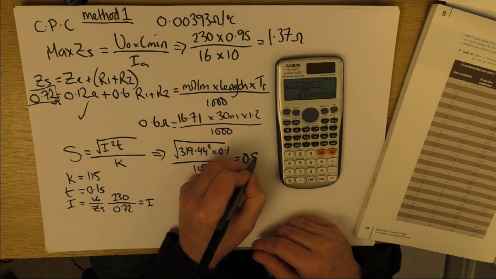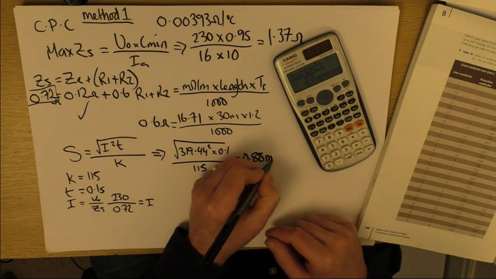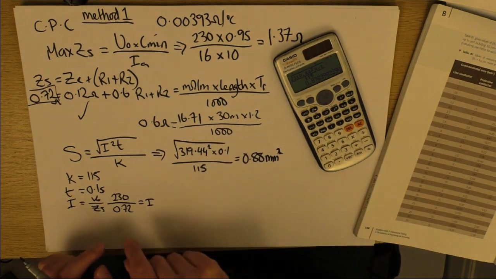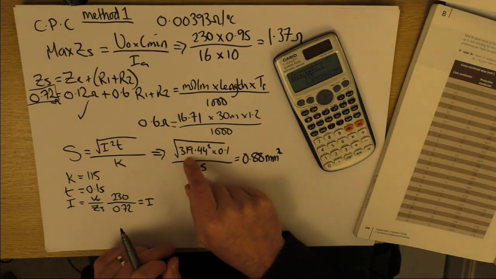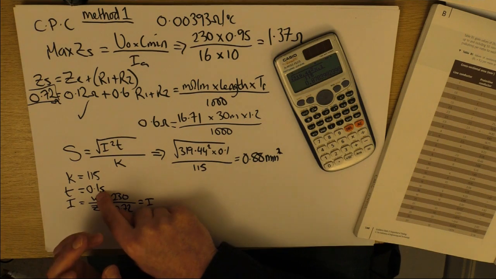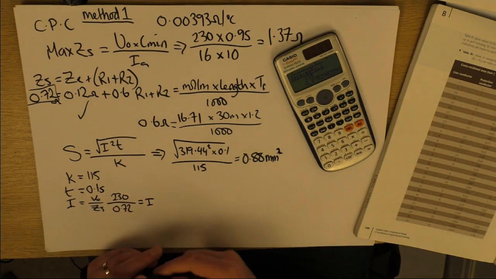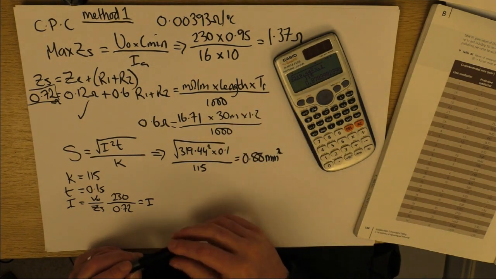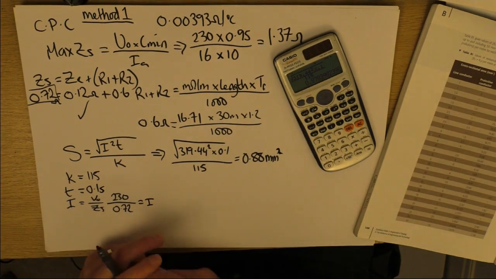So this is telling us the minimum C.P.C size that can handle this fault current for that time in order to disconnect our breaker. It's come out as 0.88. We chose a 1.5. Happy days.